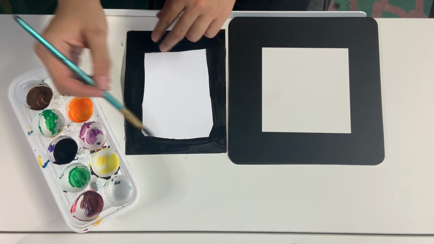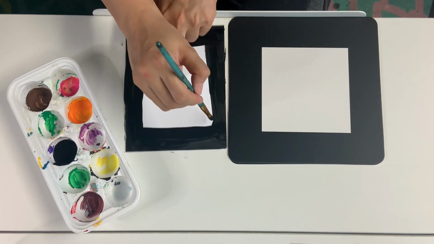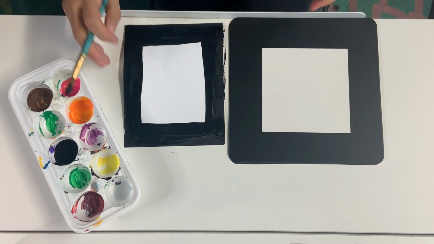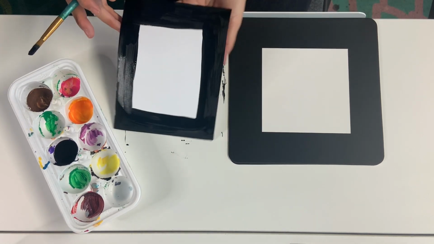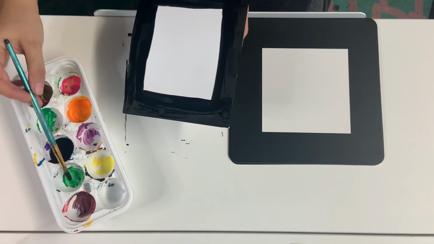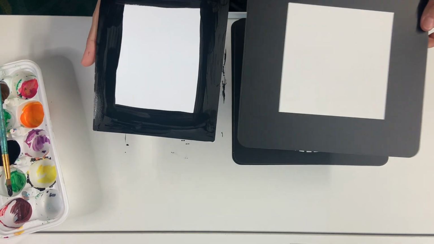Really, there is no right or wrong, okay? It's all about your own perception. How do you think it looks? Yeah, so this is what I think this flashcard looks like. So I painted like this, and this is my flashcard.